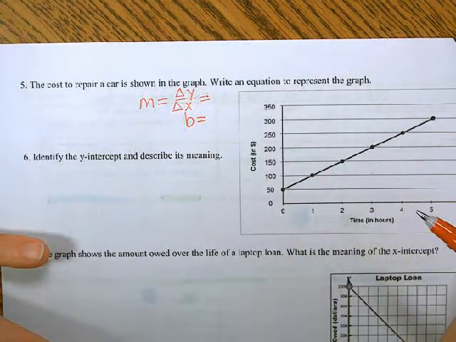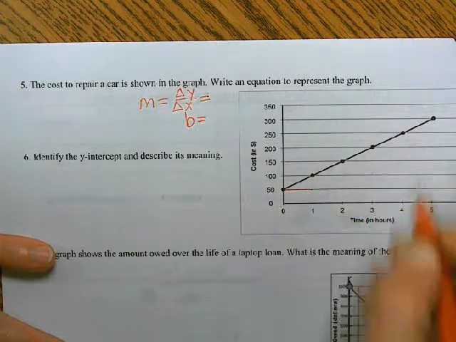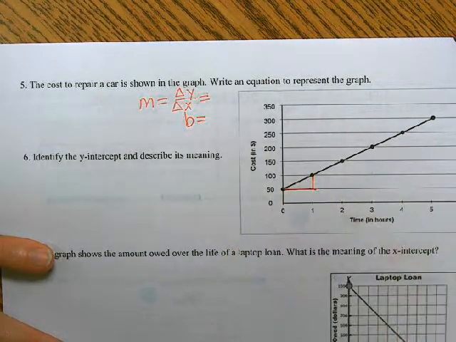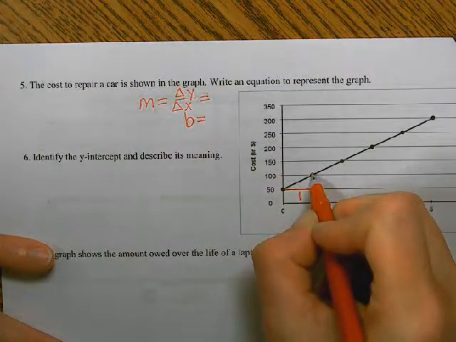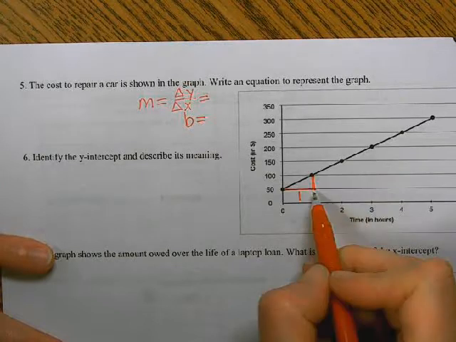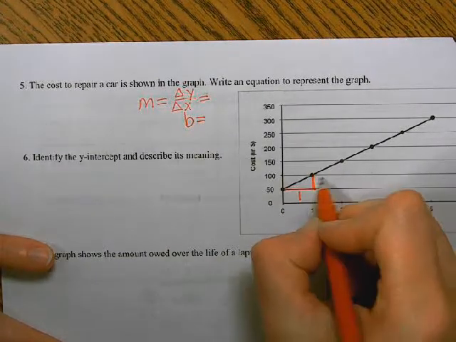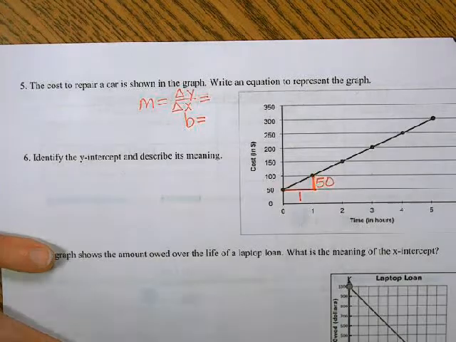So let's find that. We're going to find 2 points. We'll just start with the first 2 that we see. This is how much across? 1 across. And how much high? It looks like it's 1 high, but no, it's not, because if you look, it's from 50 to 100, so it's actually 50 high.